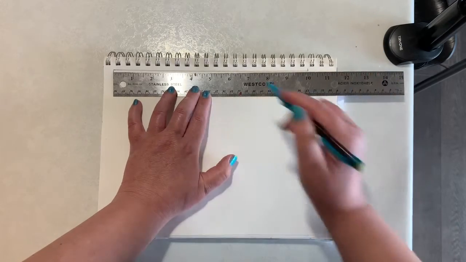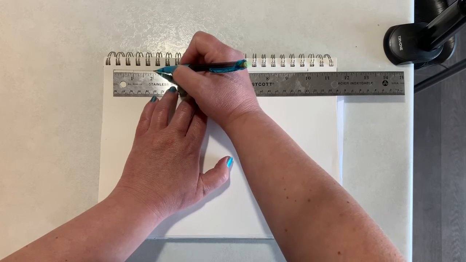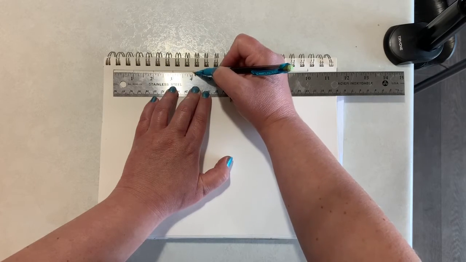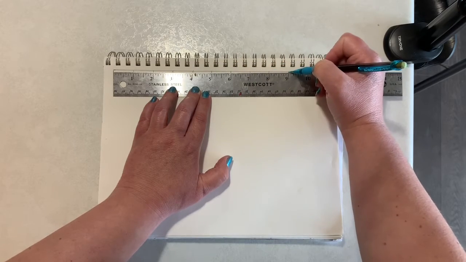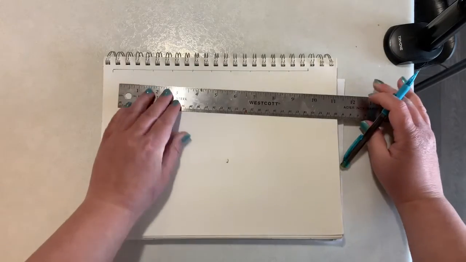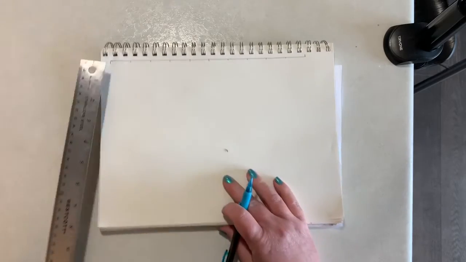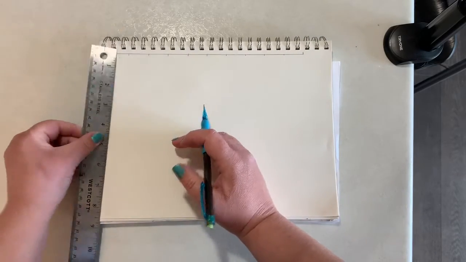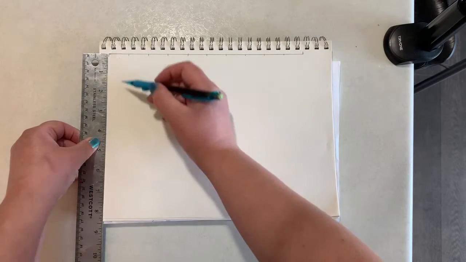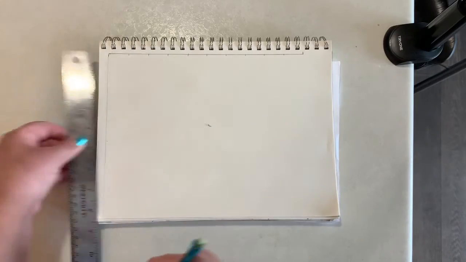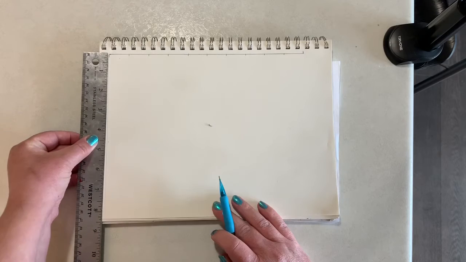And what I want you guys to do is make little ticks every inch. So here's 1, 2, 3, 4, 5, 6, 7, 8, 9, and 10. Okay, so now we need to make our other side going down. We're going to measure. Try and make this as straight as you can. Make sure it's measured off properly. I'm just going to draw a nice light line all the way down. Looks pretty good.